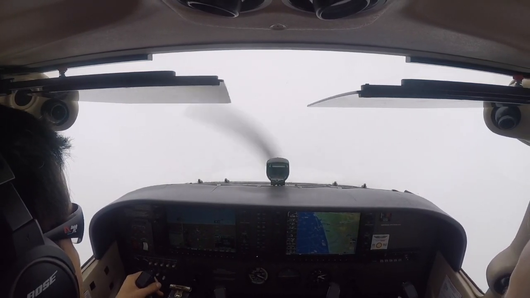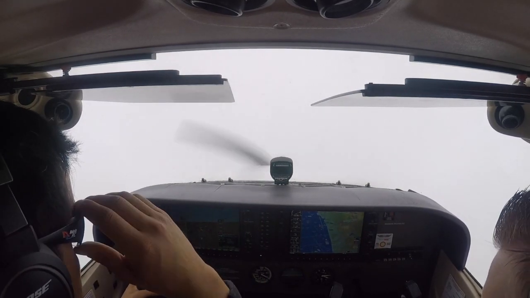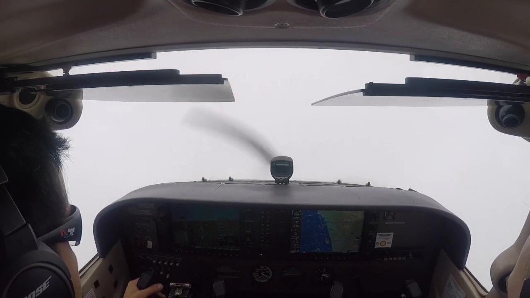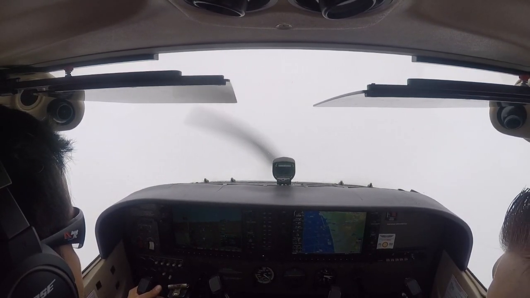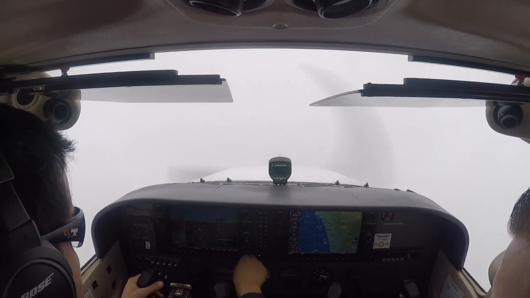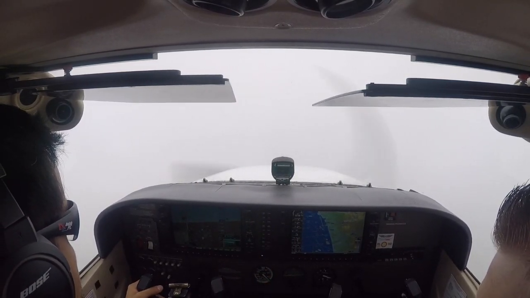There's one thing you forgot to do first. Before loading it? Right, so if we want to load an approach, what button, what page do we have to go into first? Procedures? Yeah. Oh, okay. Select approach. Alright.